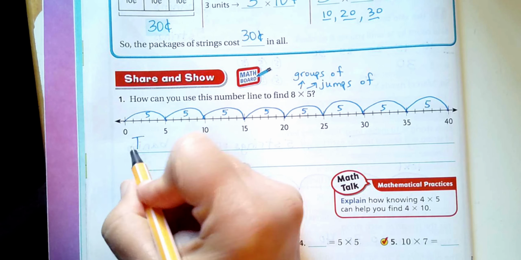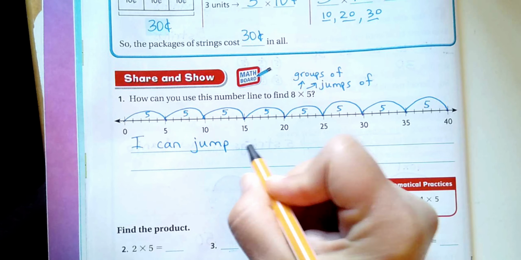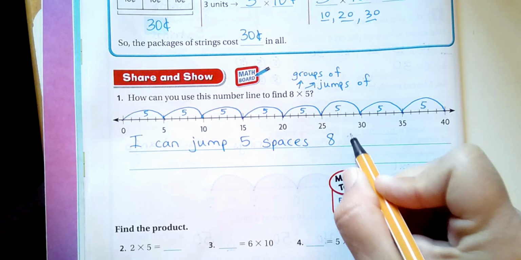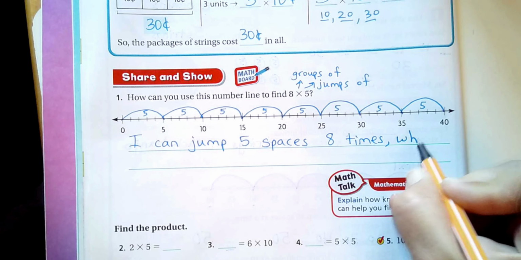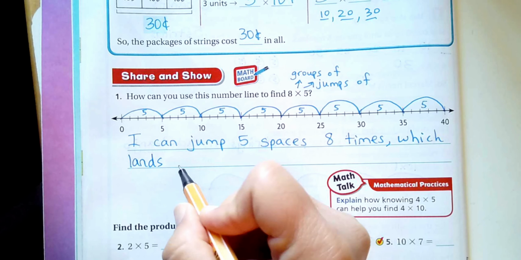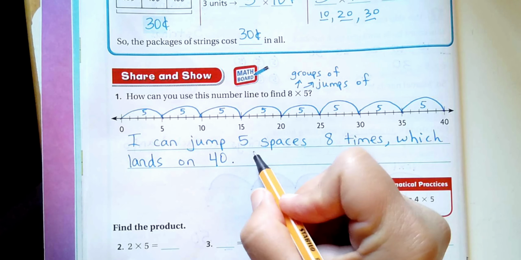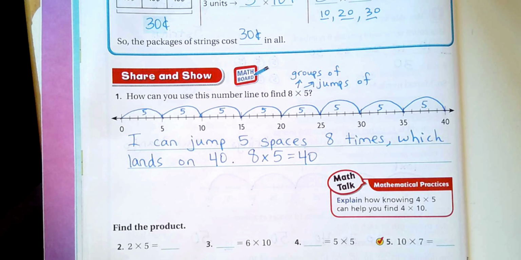So I can jump 5 spaces 8 times, which lands on 40. 8 times 5 equals 40.